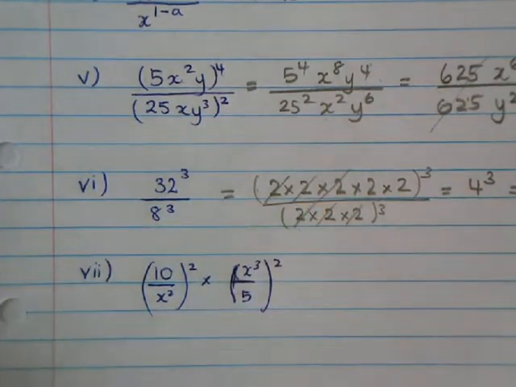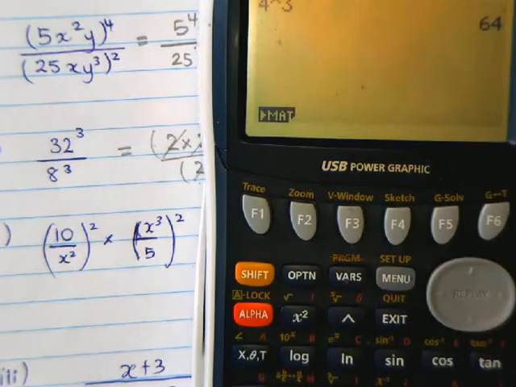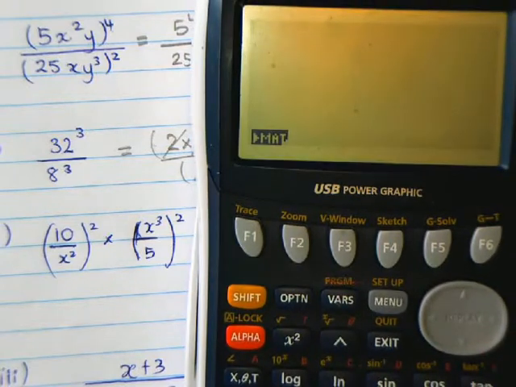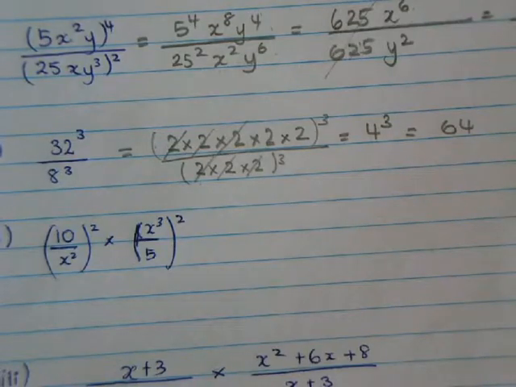So that's the actual answer. And just checking with your calculator, let's do 32 hat 3, and I'm going to divide that all by 8 hat 3, and it gives us the answer 64, which is what we had.